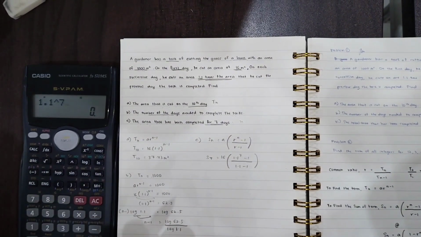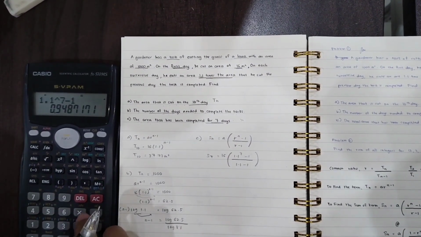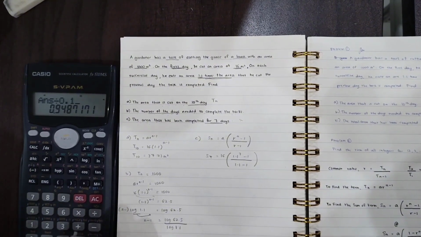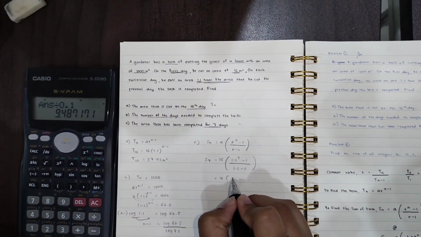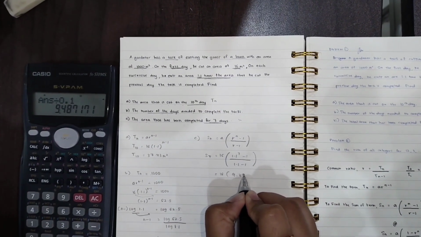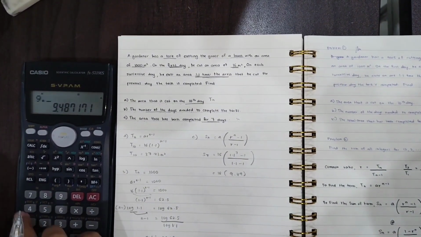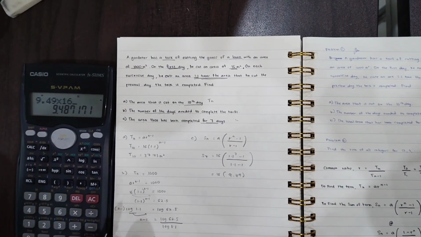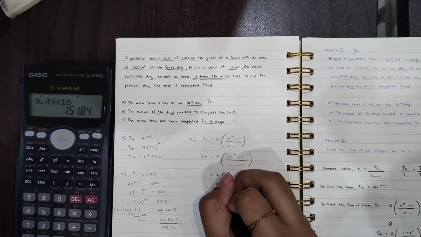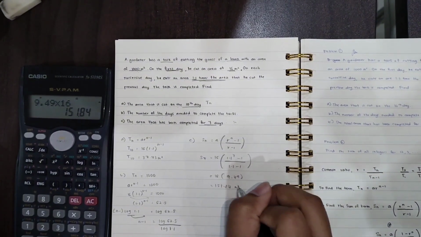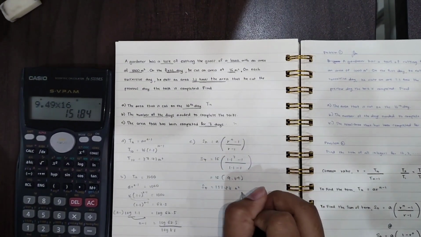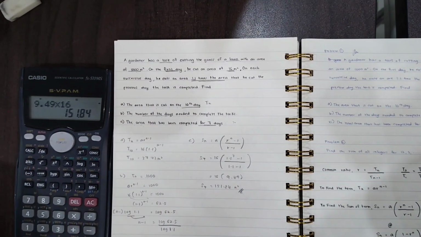1.1 to the power of 7 minus 1 divided by 0.1, we will get 16 times 9.49. So 9.49 times 16 is 151.84 meters square. So this is the total area that has been done for 7 days.